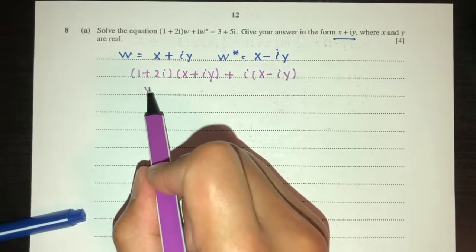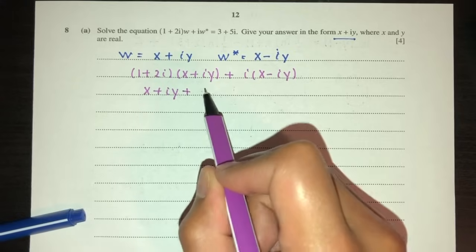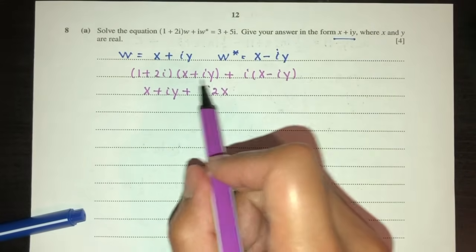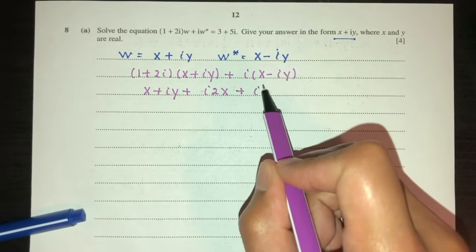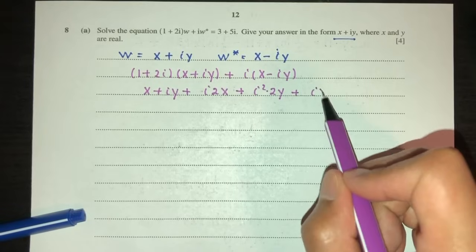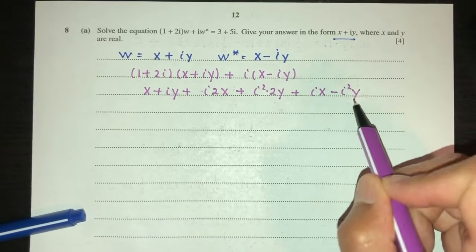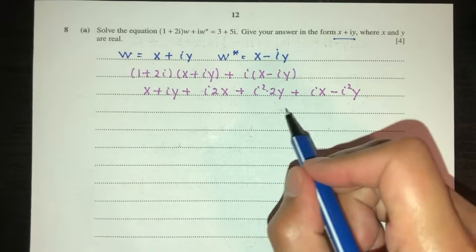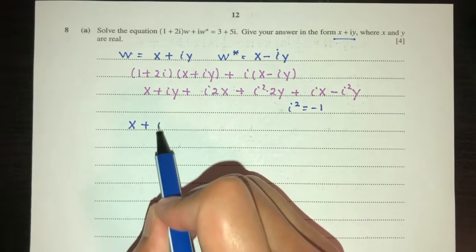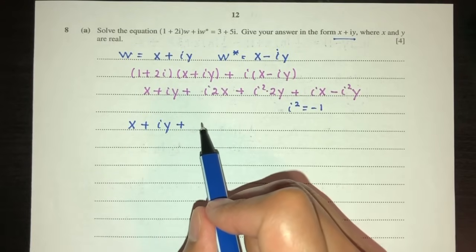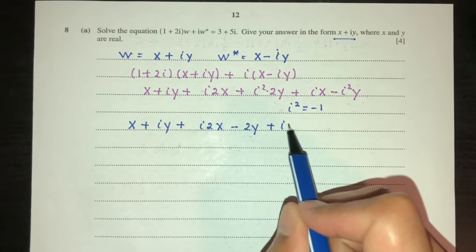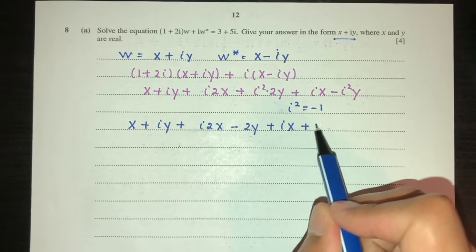If you expand, you will have x + iy + i2x, and then you will have plus i squared 2y, and here you will have plus ix minus i squared y. So you have to know that i squared is equal to minus 1. Replace. Here you have x + iy + i2x. This will be minus 2y plus ix. That will be plus y.